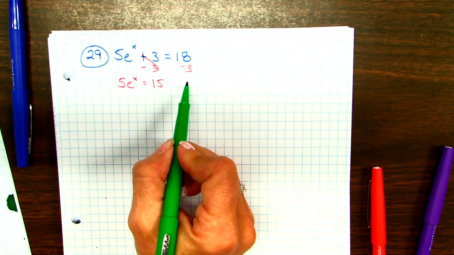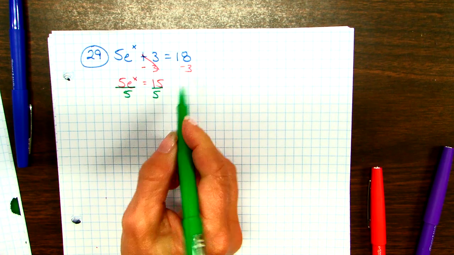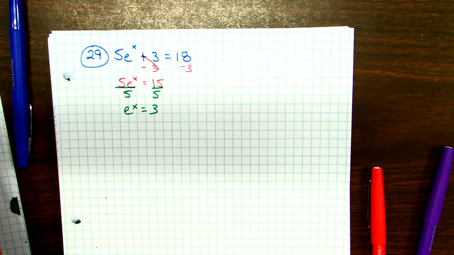All right, so 18 minus 3 is 15. Divide by 5. Okay, I'll slow down. I hear a lot of paper rustling.